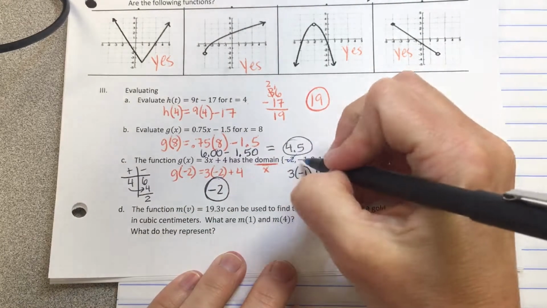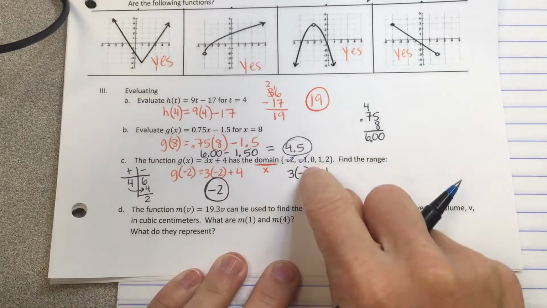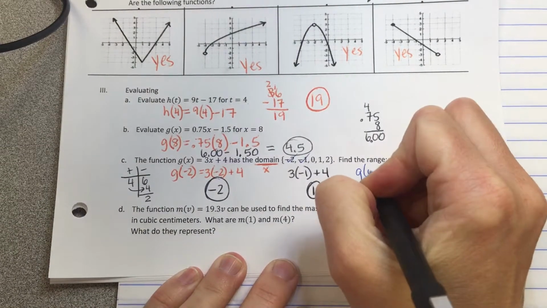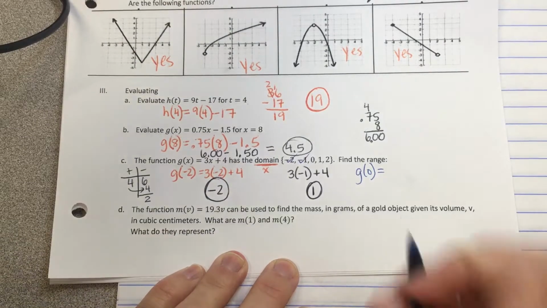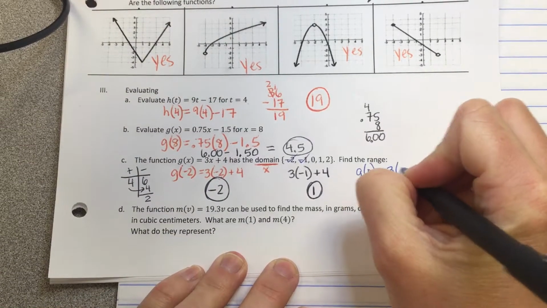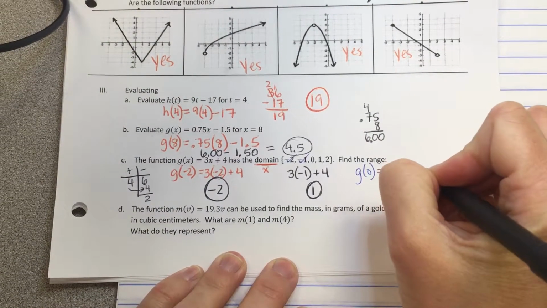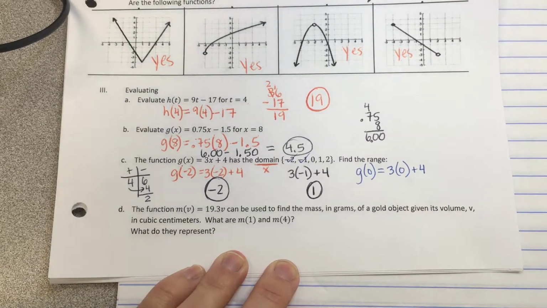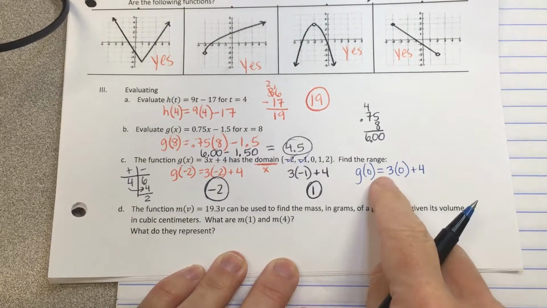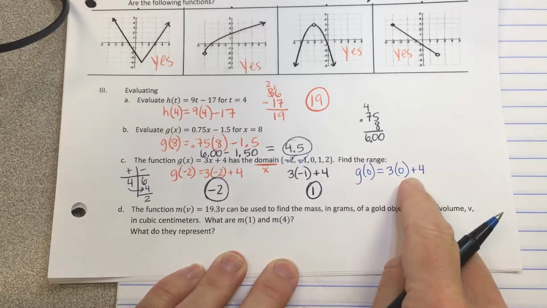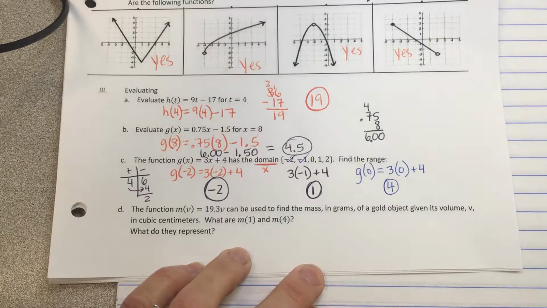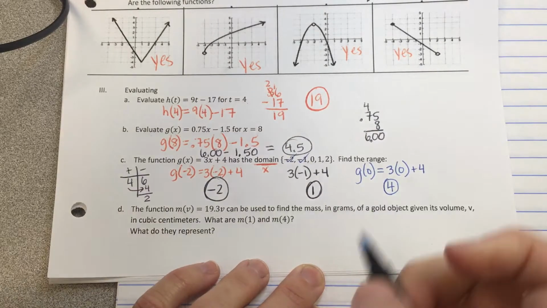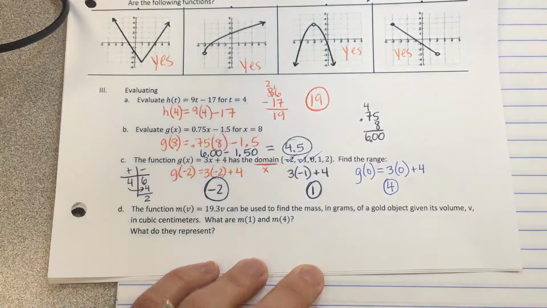So we've done the negative 2, we've done the negative 1, so now we need to do 0. G of 0 equals 3 times 0 plus 4. Okay? All right. 3 times 0 is 0 plus 4 is 4. Okay. All right, so we did the 0.